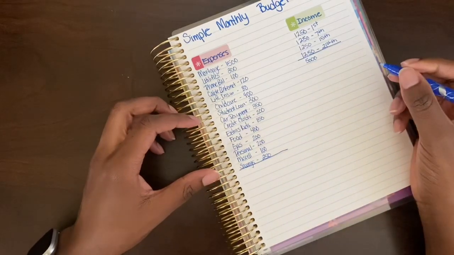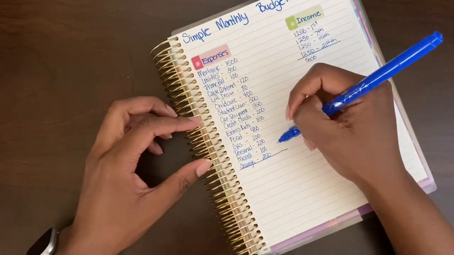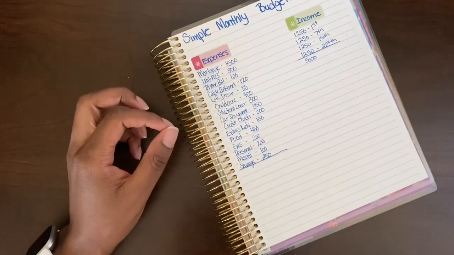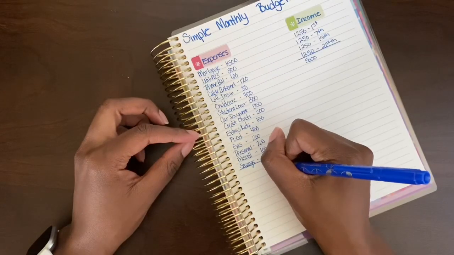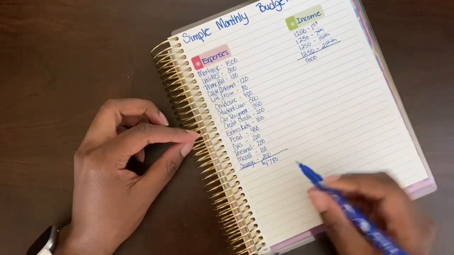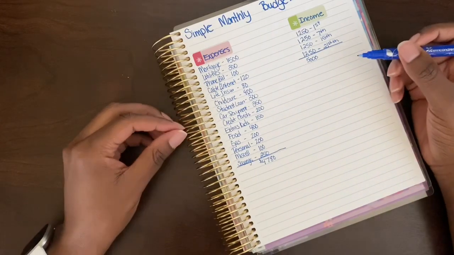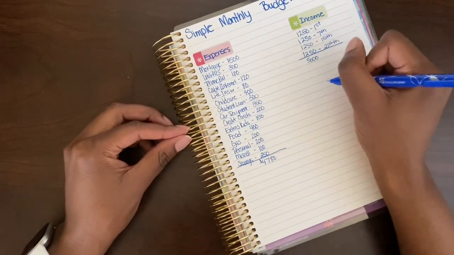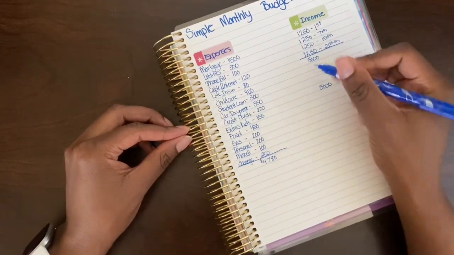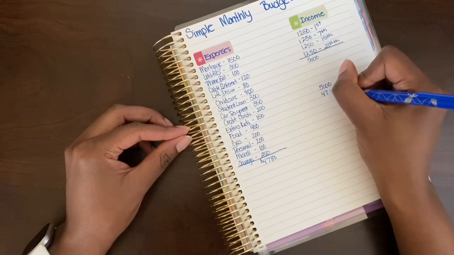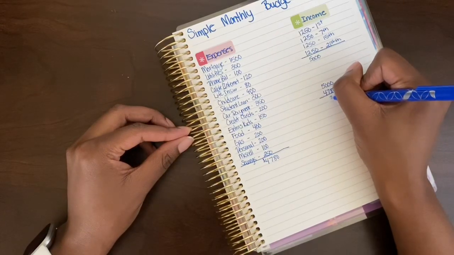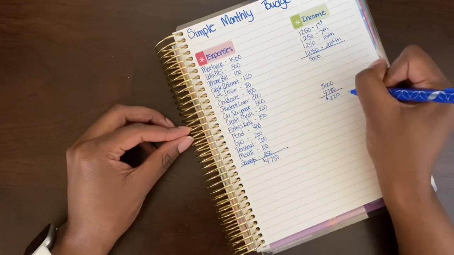After this, you want to total up all of your expenses. Let me get my calculator out and total them up. It is $4,780, which is great for how much your expenses are. What you want to do after that is subtract your expenses from your income. So I just make a little box right here and do $5,000 for your income, and you take out your $4,780. You subtract that and you'll get about $220 left over from your budget.